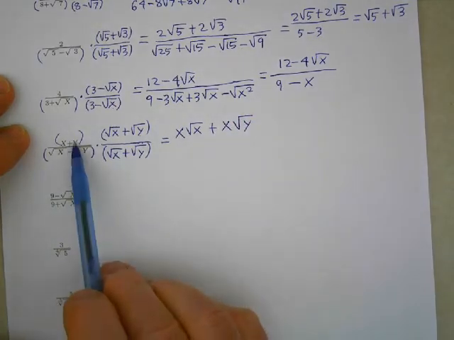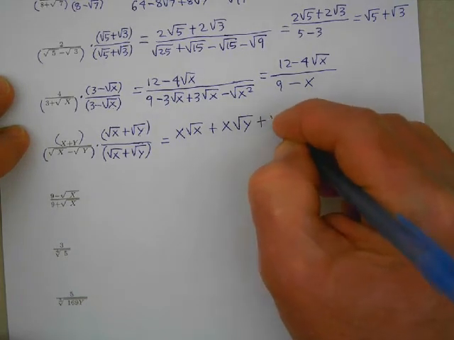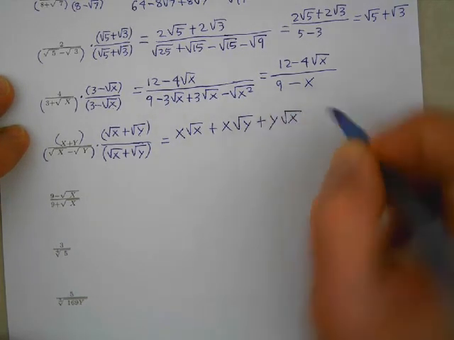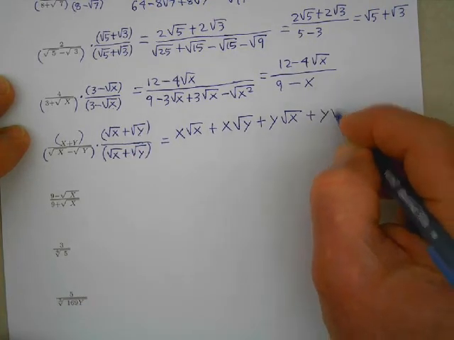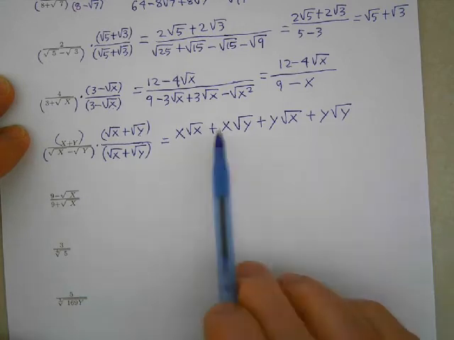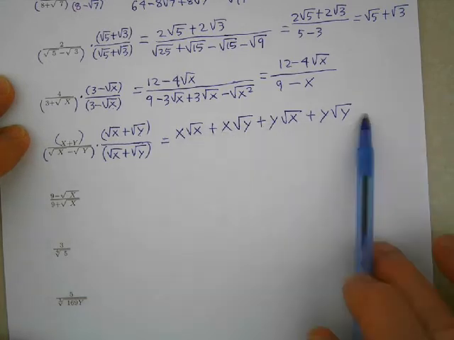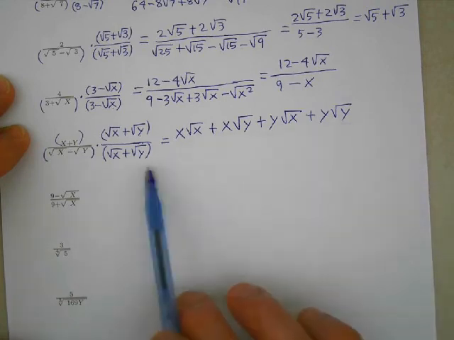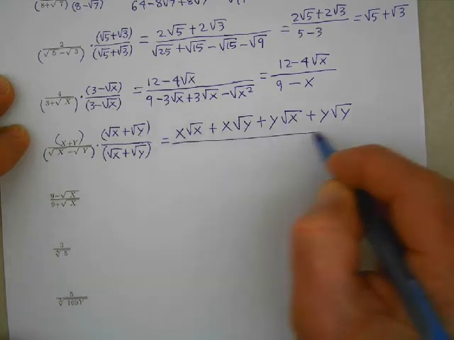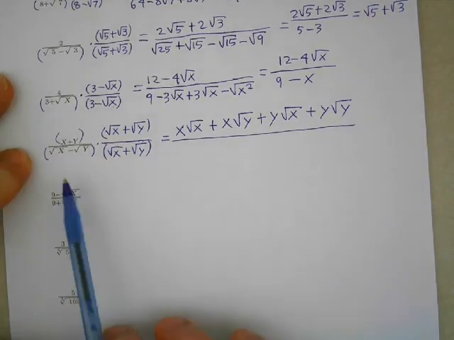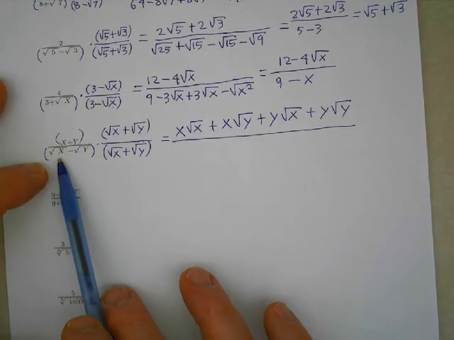And then we multiply y times the square root of x, so that's plus y times the square root of x, and then plus y times the square root of y. Notice that none of those terms in the numerator can be combined because they are not like terms. Okay, then in the denominator, well, let's do a little bit of shortcutting here.